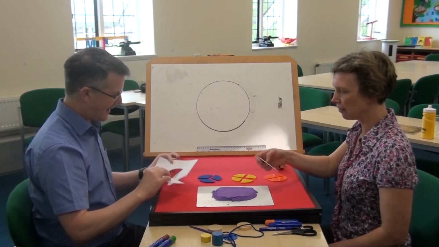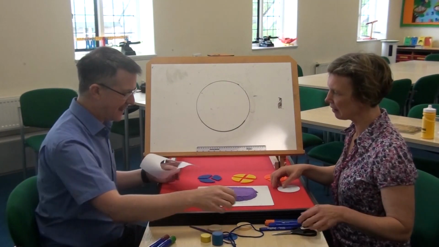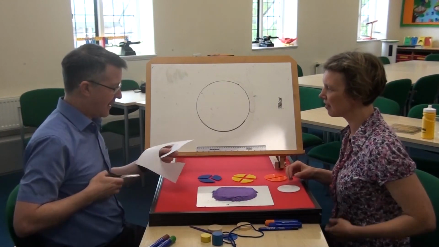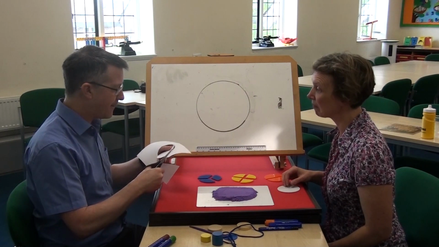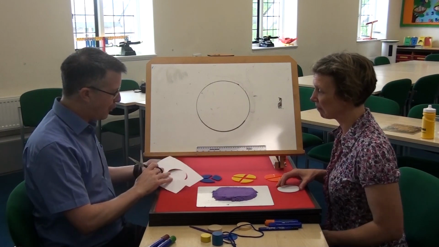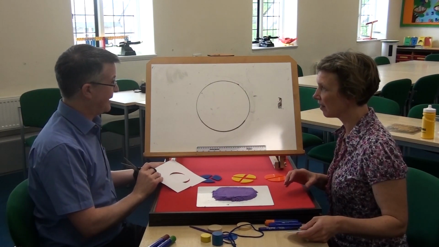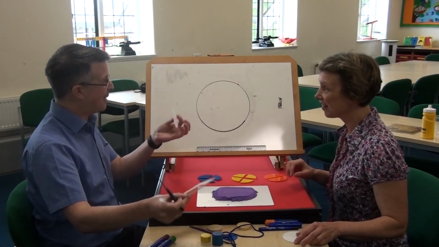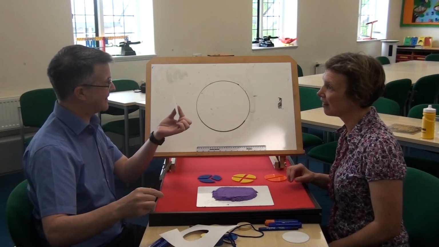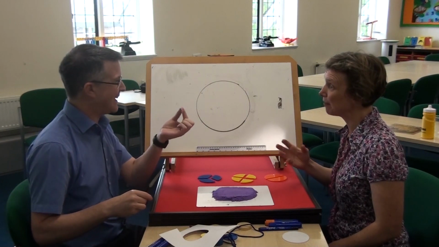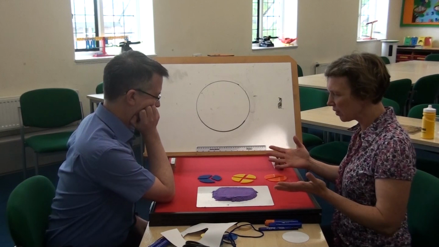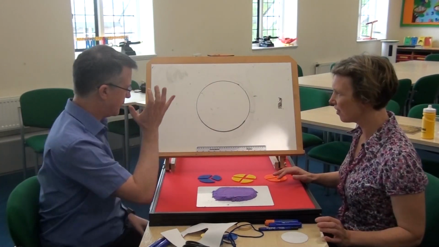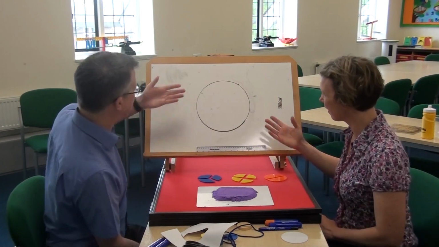I've drawn round it and then I could cut it out, but interestingly enough, when it's drawn, it's 2D, though it's still got depth. Once I cut it out, it's 3D now. So I think we'll accept that these are all representations of 2D shapes.